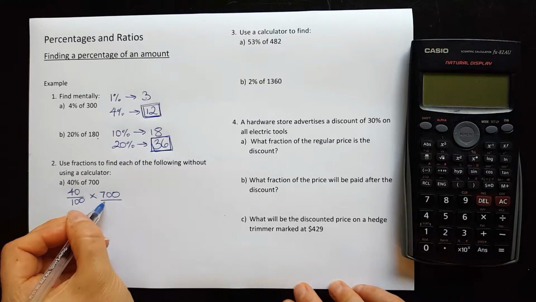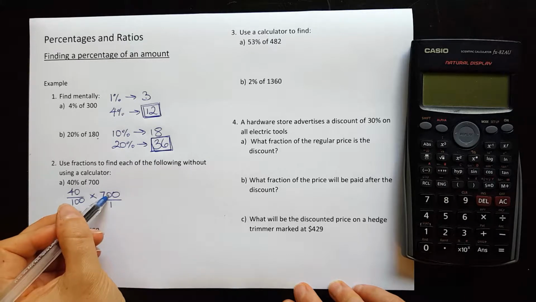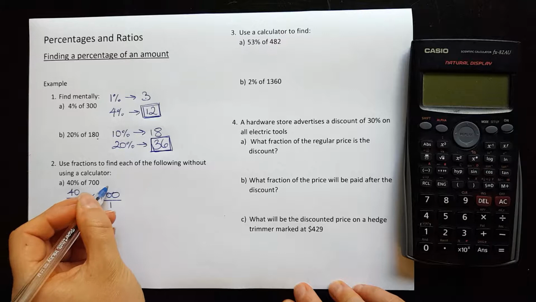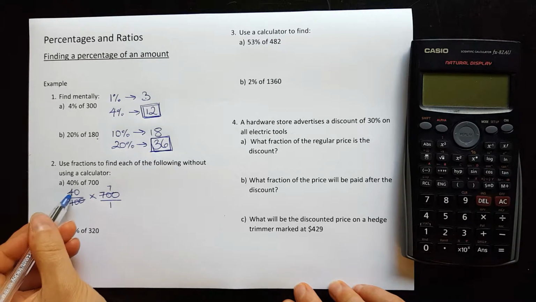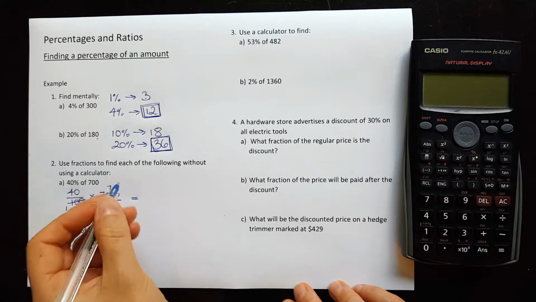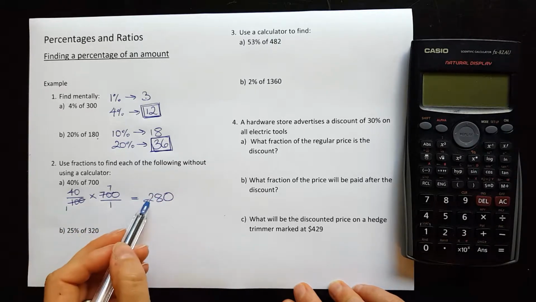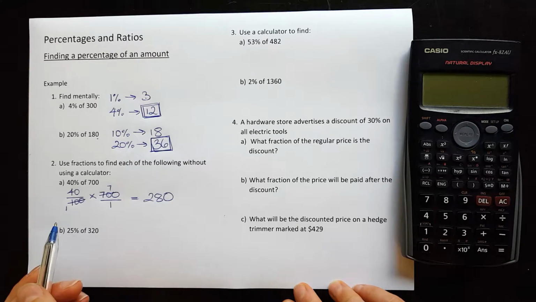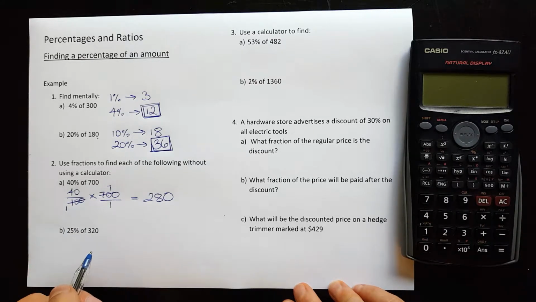So let's put that over 1 and let's see what we can simplify. I could divide 700 by 100, which would just give me a 7 up here on the top. Then I can multiply 40 times 7. Let's just do 4 times 7. 4 times 7 is 28. And then I add the 0 on. So it's 280. There's only 1 on the bottom, so that's it, 280. So 40% of 700 is 280.